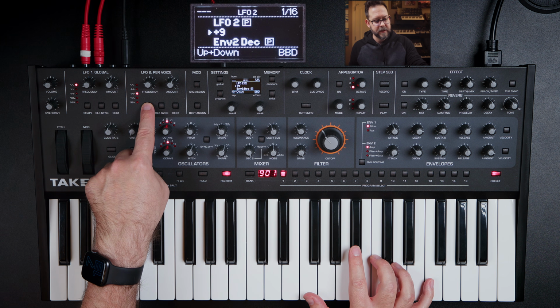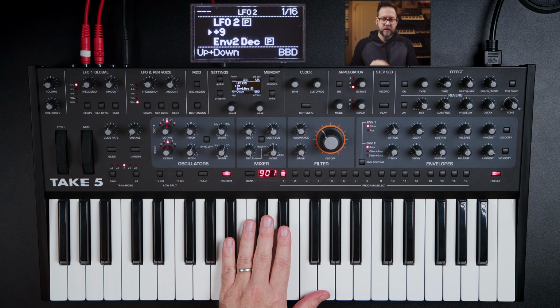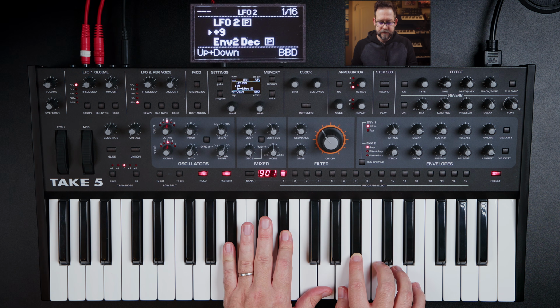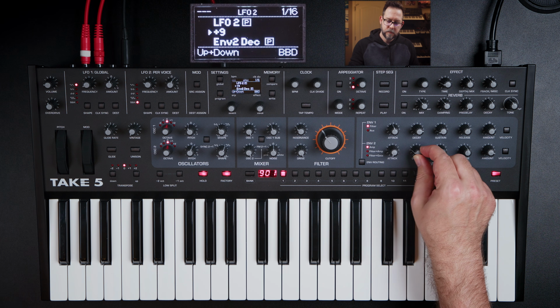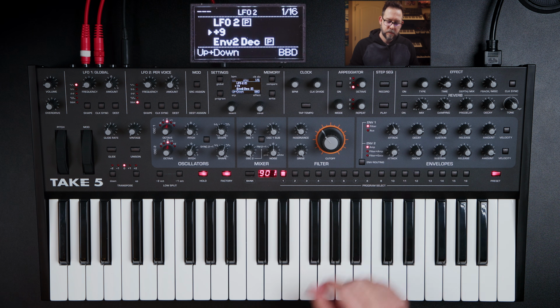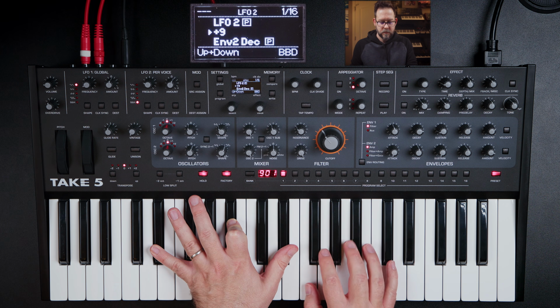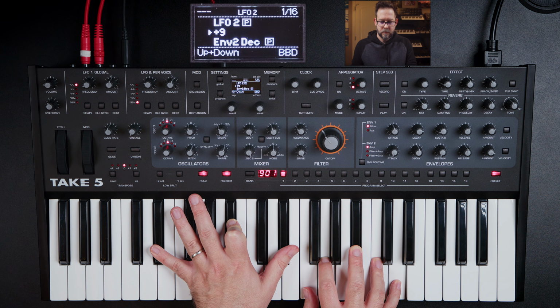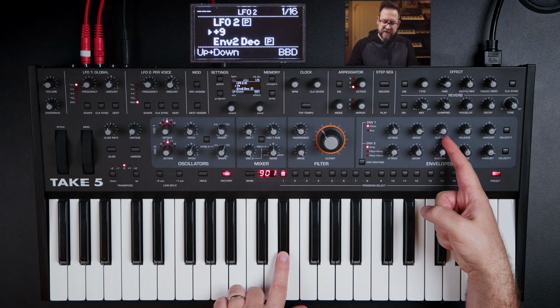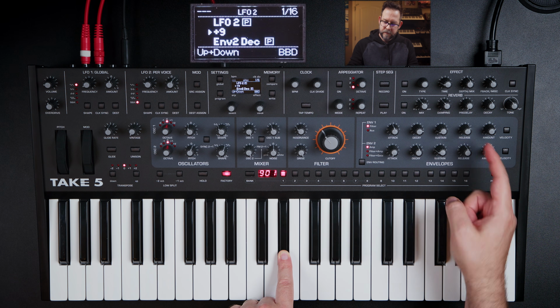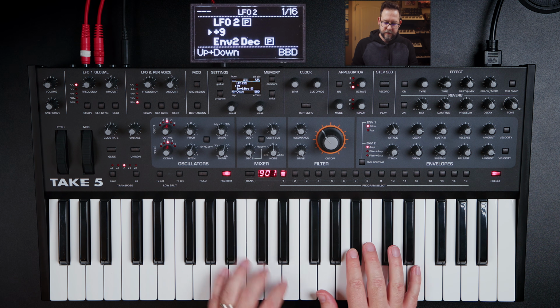So to emphasize what's happening, I'm going to switch over to sample and hold, so you get a different value for each voice. So I'm going to bring up the sustain now. I'm going to bring up the release as well.